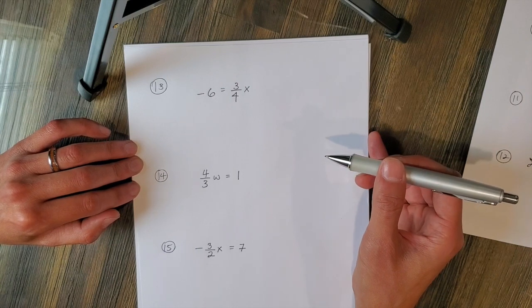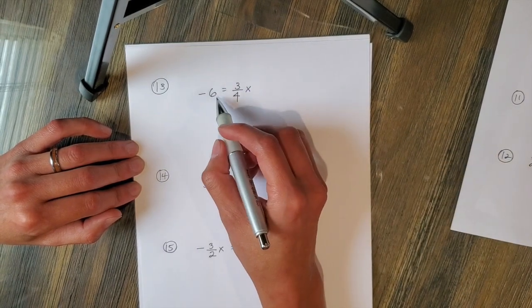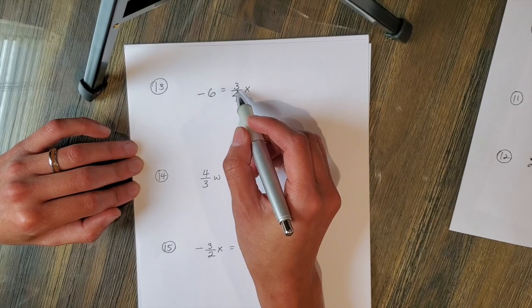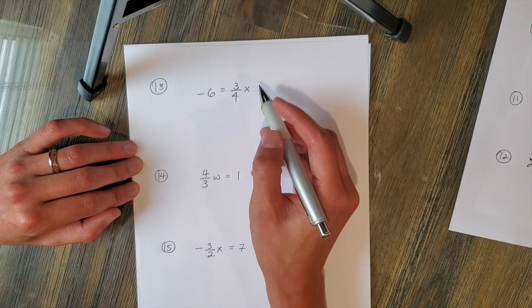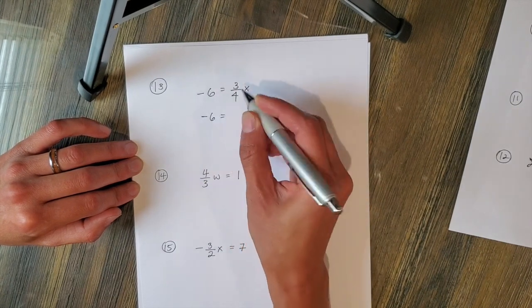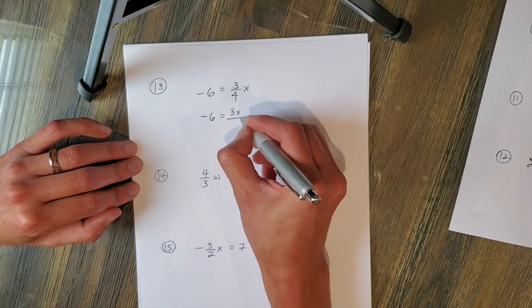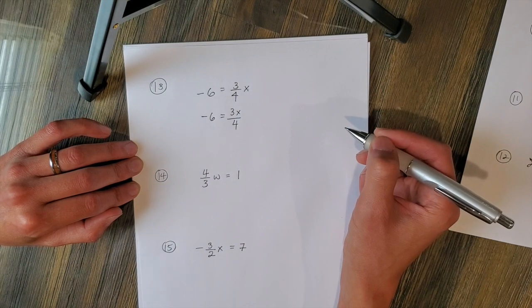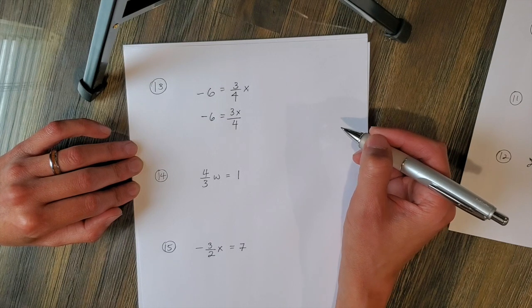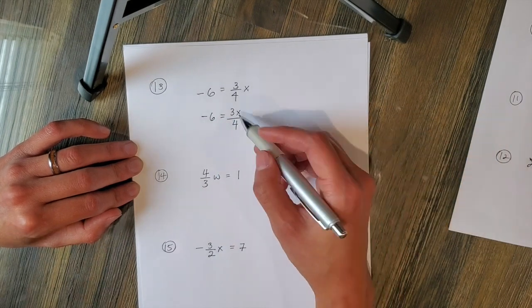So check this out. What I'm going to do here is take each fraction and multiply the numerator by the variable. So it's going to look like this. Negative 6 equals 3x over 4. Okay? We're going to do that for all of these. But let's finish this problem first.